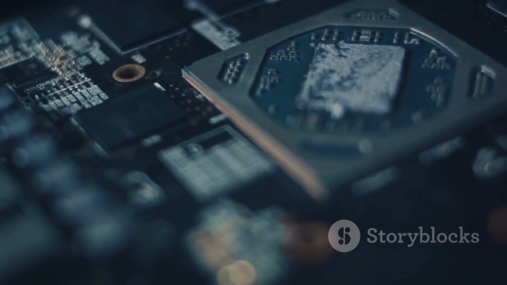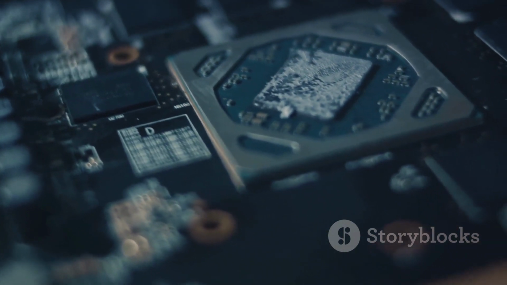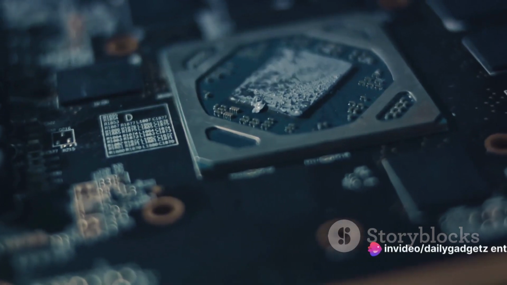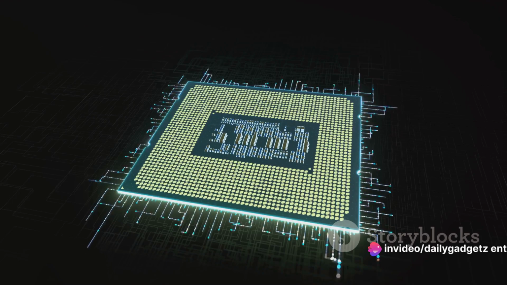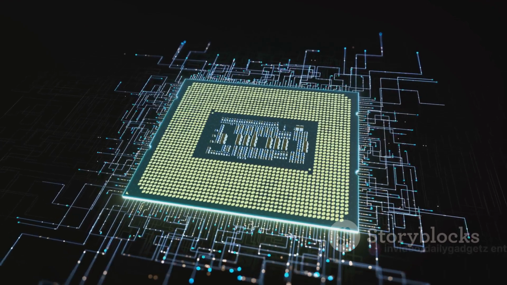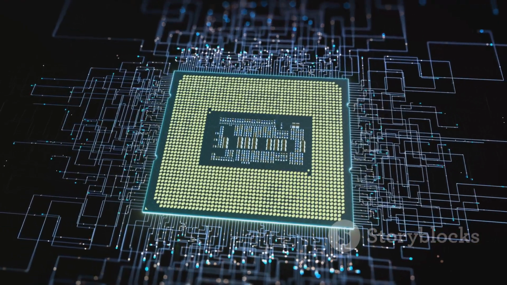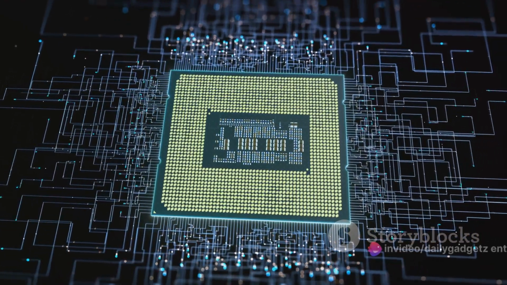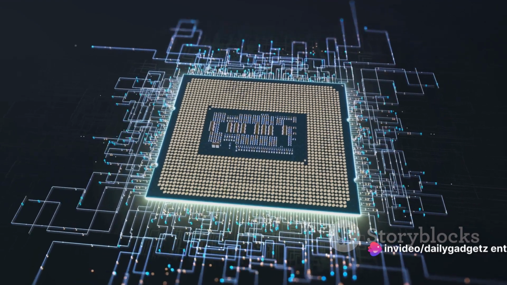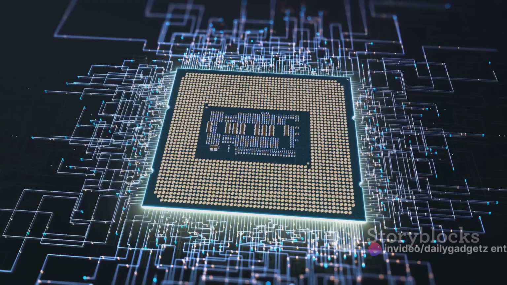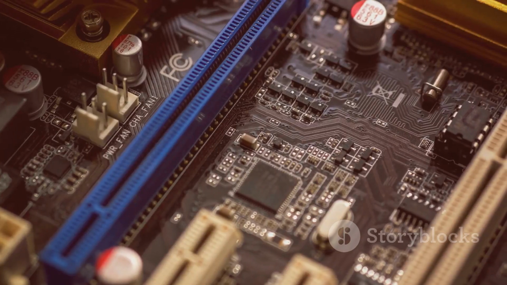Not only is DDR4 faster, but it's also more power efficient. It operates at a lower voltage, which means it uses less power and generates less heat. This efficiency can contribute to longer battery life in laptops, which is always a plus. Now you might be wondering, how does the type of RAM affect laptop performance? Well, the speed of the RAM determines how fast data can be read or written, which in turn affects how quickly your laptop can perform tasks. The faster the RAM, the quicker your laptop can process information, making it more responsive and capable of multitasking.